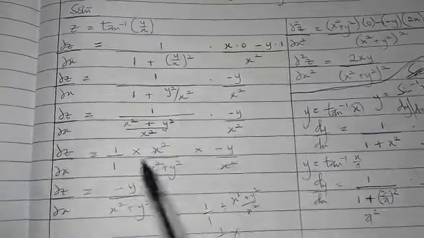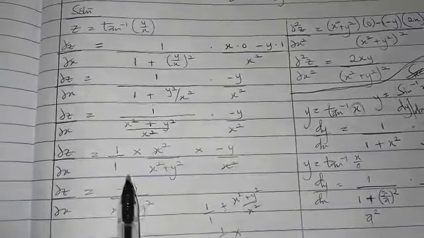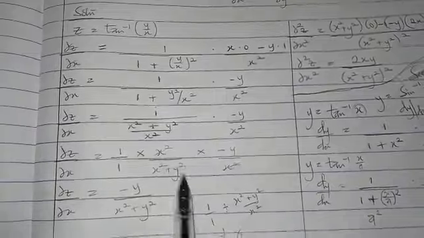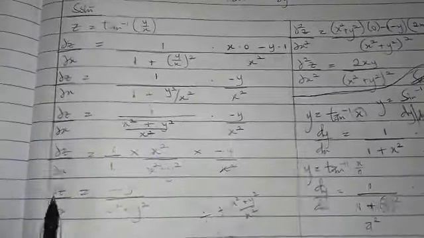Straight up, I just said x squared will cancel out x squared. 1 times minus y will give you minus y. 1 times x squared plus y squared times 1 will give you x squared plus y squared. So that's the differentiation of z with respect to x.